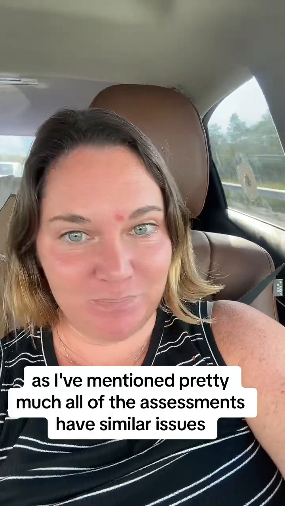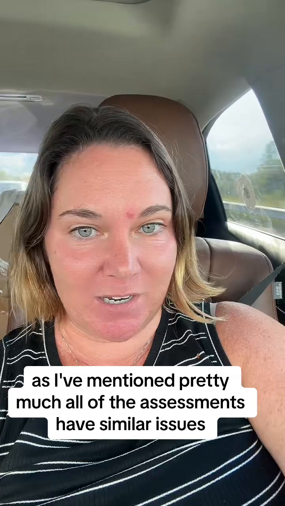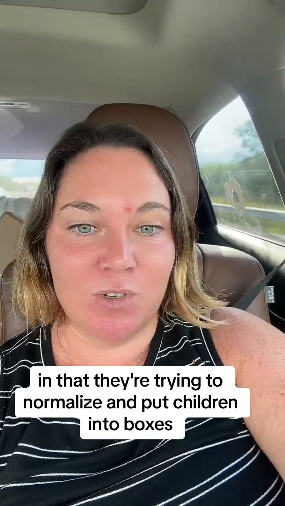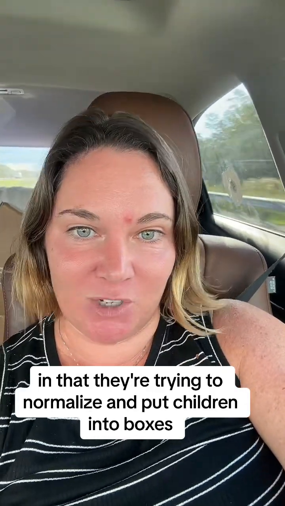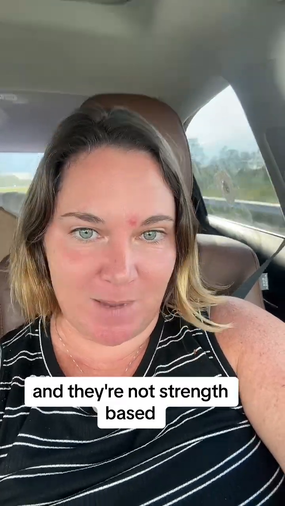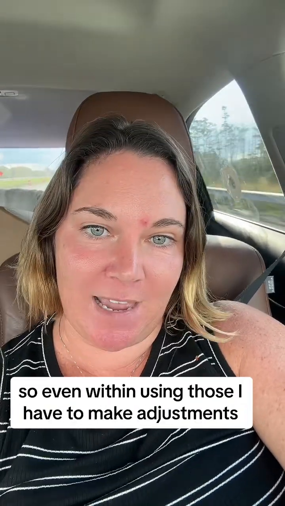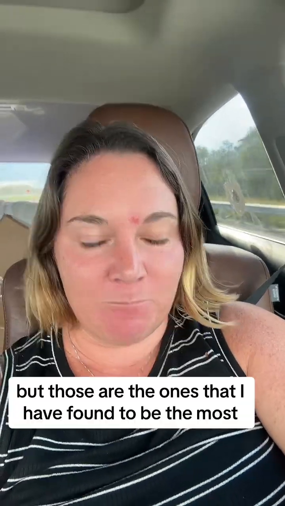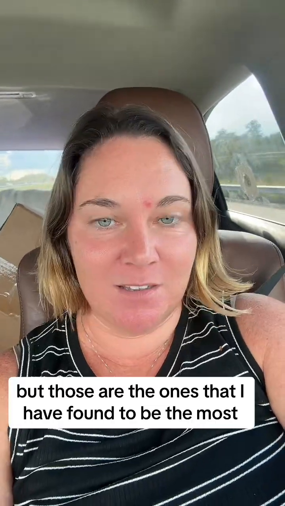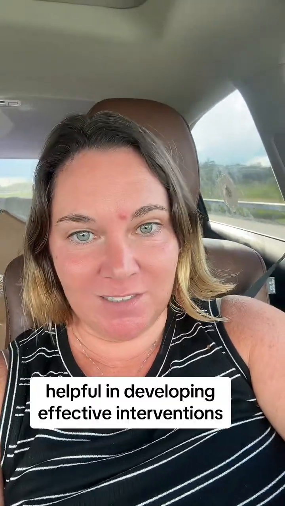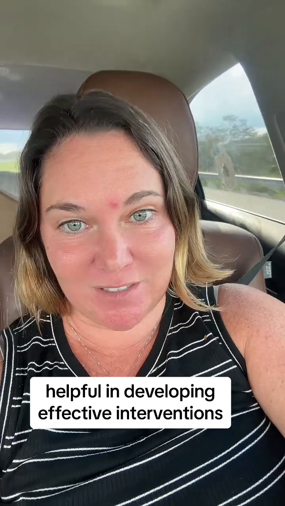As I've mentioned, pretty much all of the assessments have similar issues in that they're trying to normalize and put children into boxes, and they're not strength-based. So even within using those, I have to make adjustments, but those are the ones that I have found to be the most helpful in developing effective interventions.